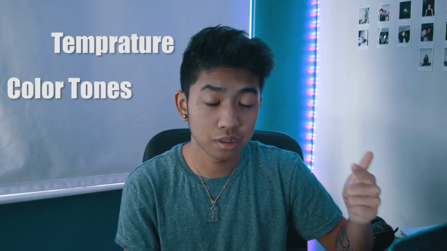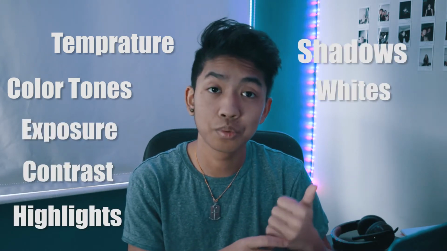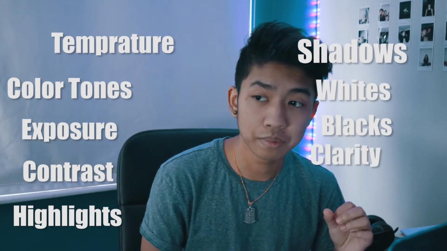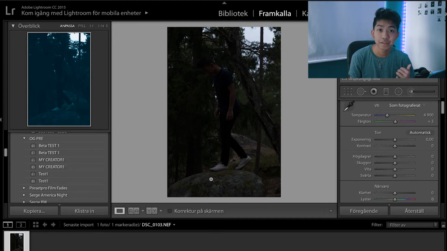Before we start, you have to know some things before you edit your photos. The first things are the temperature, the color tones, exposure, contrast, highlights, shadows, whites and blacks, and clarity, as it's sometimes called, structure. So we're gonna start with exposure.